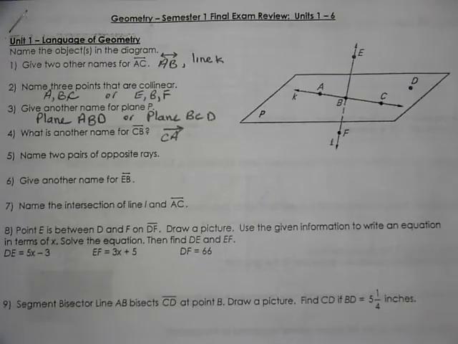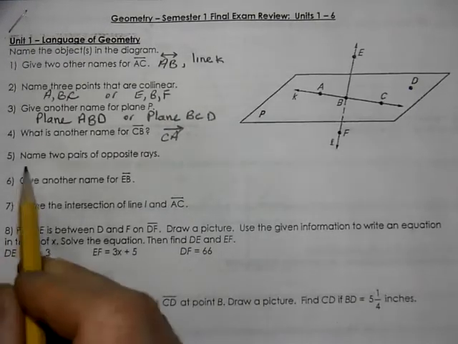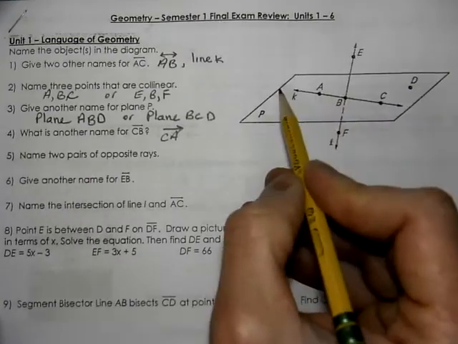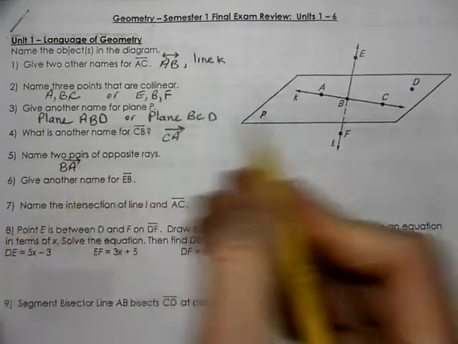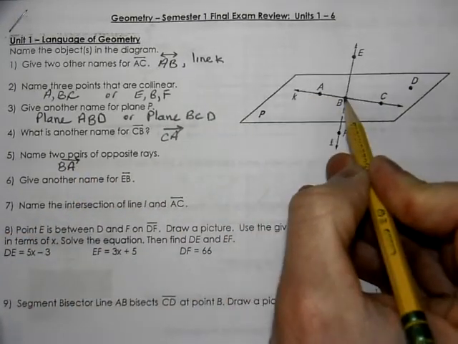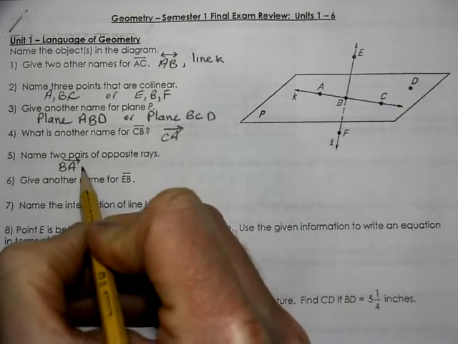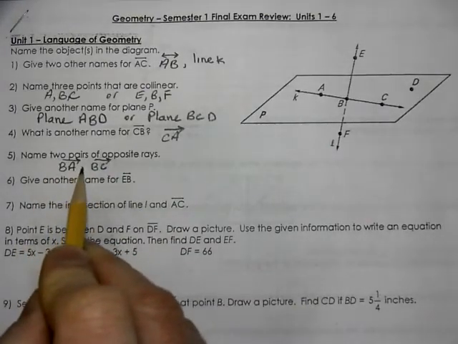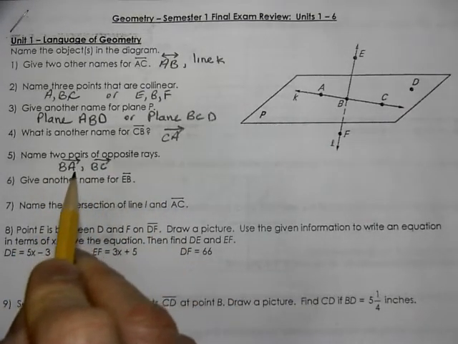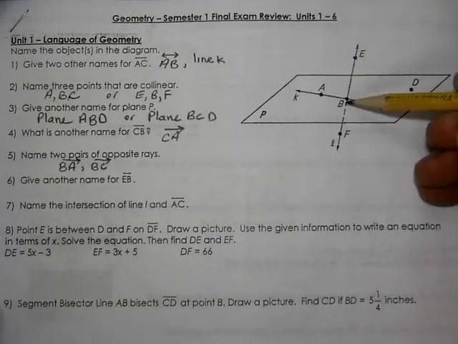2 pairs of opposite rays. Opposite rays have to go in opposite directions, and together they form a line. There's no overlapping points except for the endpoint, which has to be the same. So one set you would have would be from B to A, and then from B to C. They have the same endpoint and they go in opposite directions. Together they form a line. BE and BF.